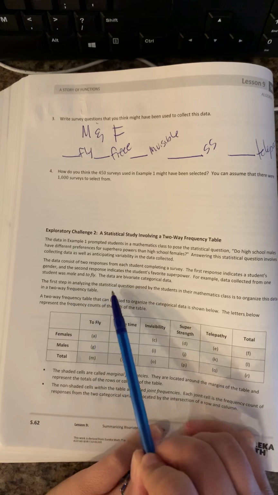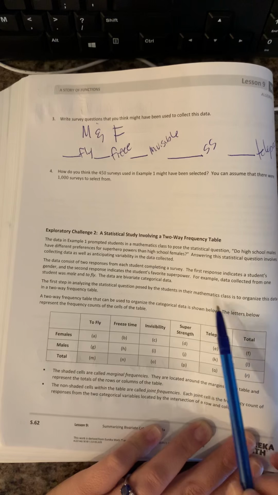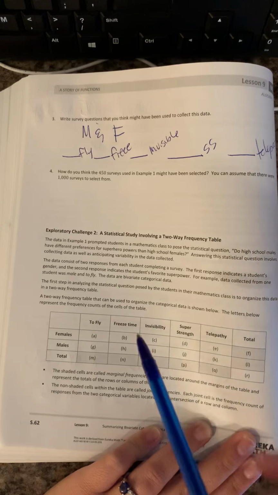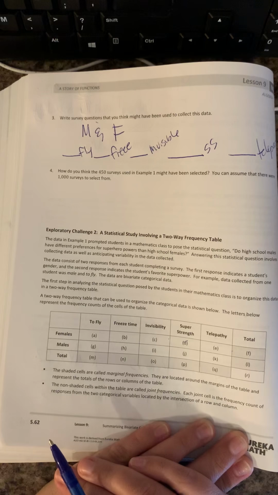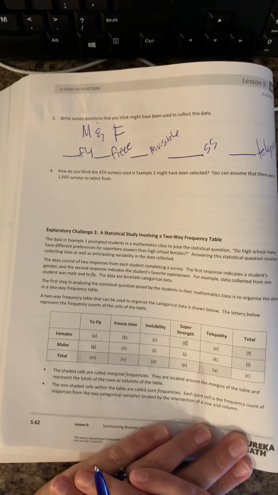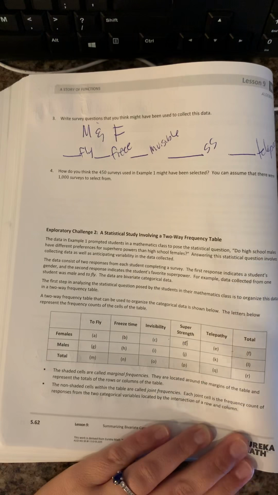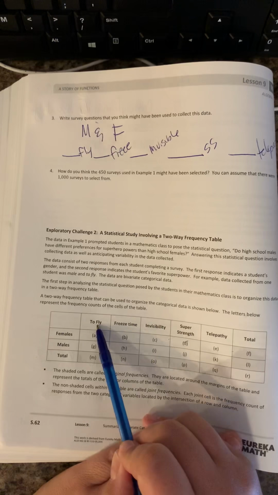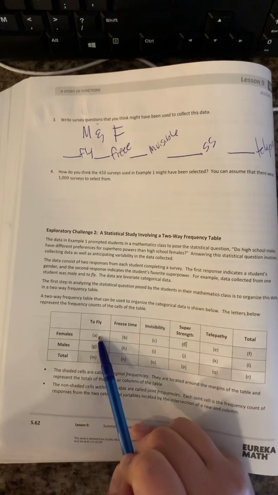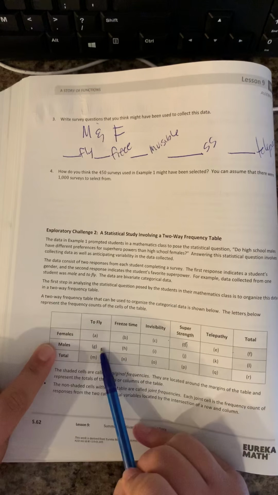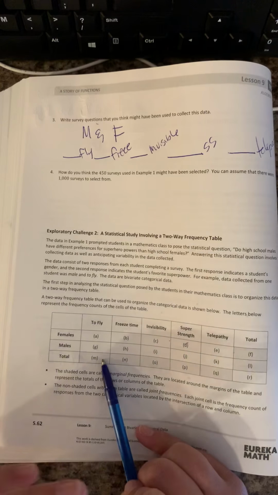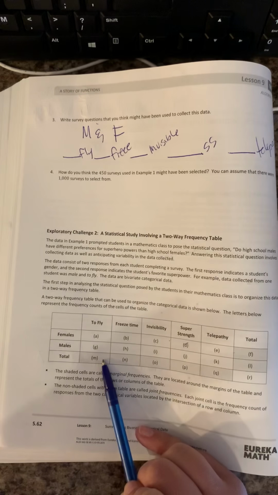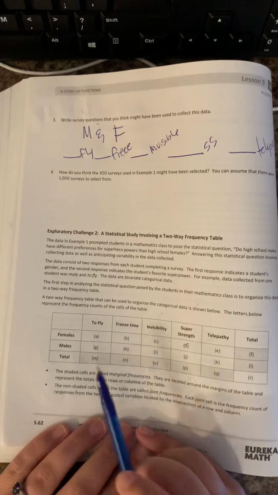The first step in analyzing a statistical question posed by the students in the math class is to organize the data in a two-way frequency table. A two-way frequency table that can be used to organize the data is shown below, and the letters would represent the frequency count, how many people met that criteria of both. So to fly and that are female, if I'm correct, would be 49, and then male would be 51, and that would equal your 100 votes. So it works basically just like any other table or chart that we set up to get totals.